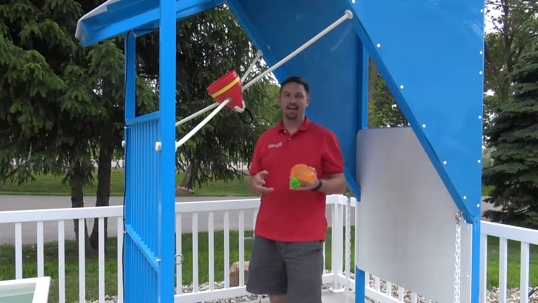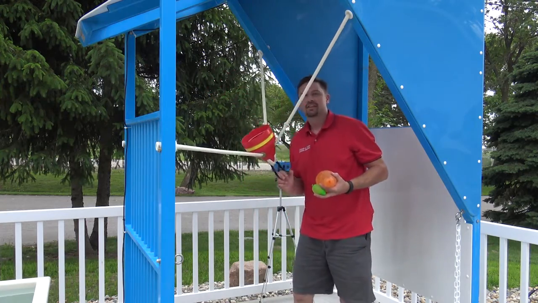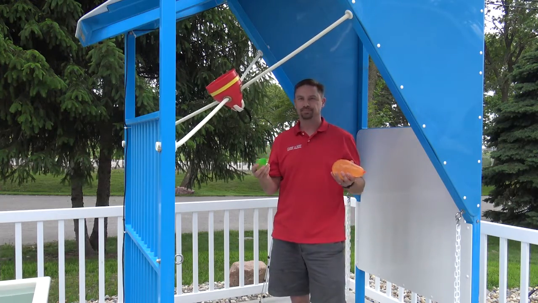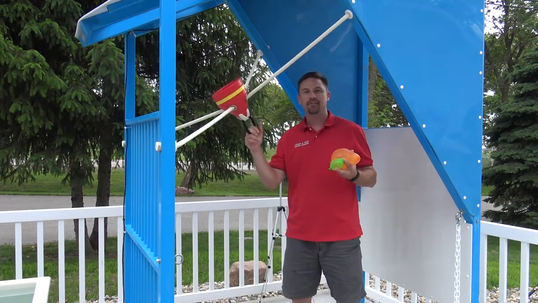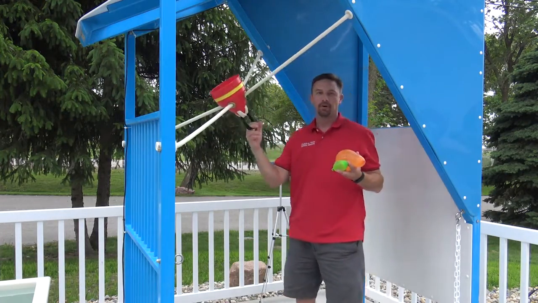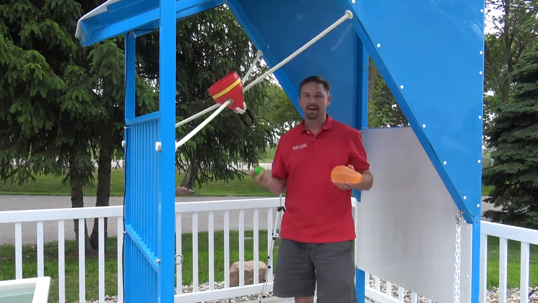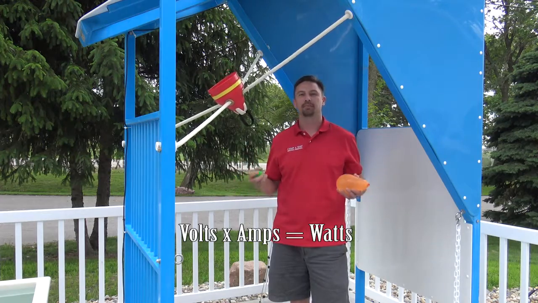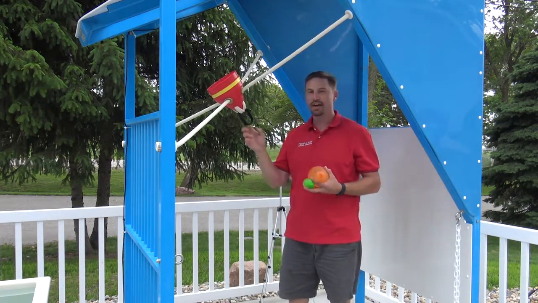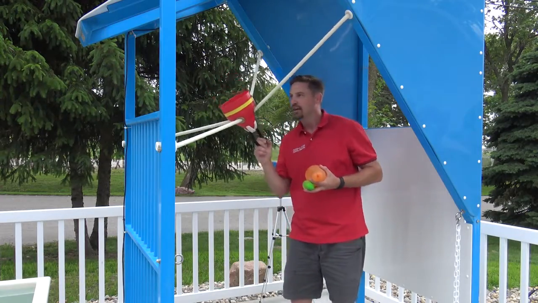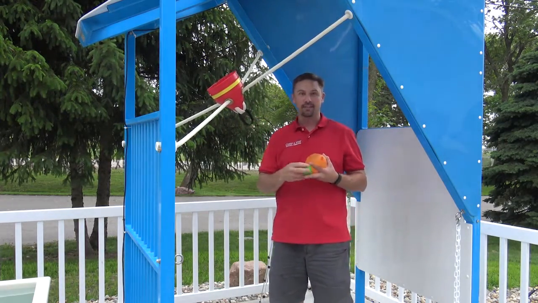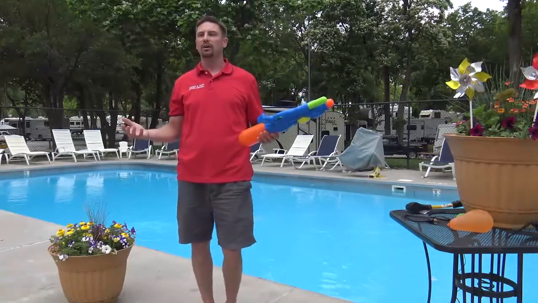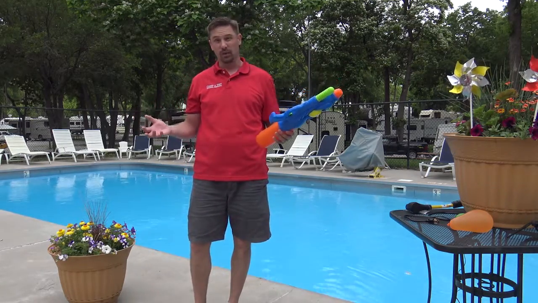Now, volts and amps are independent. The distance I pull this bucket back has no bearing on the size of the balloon. And the size of the balloon doesn't really have any bearing on how far I pull this back. But if I want to combine them, volts times amps, that's watts. That's the work, the power that I can get out of it. So I can have a small amperage and a small voltage, or I can have a small amperage and a large voltage.